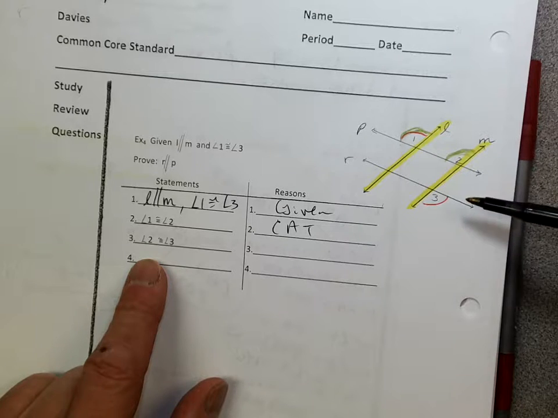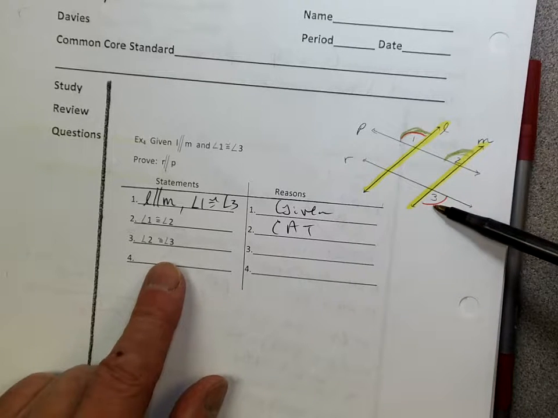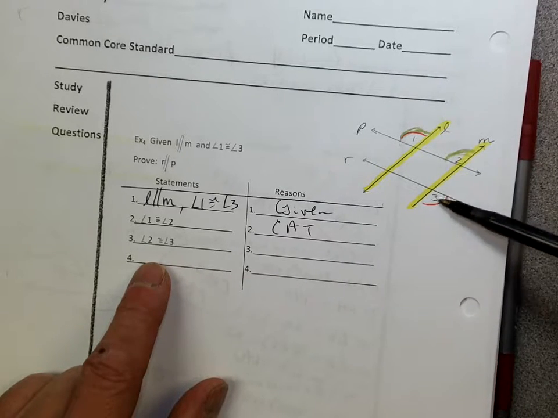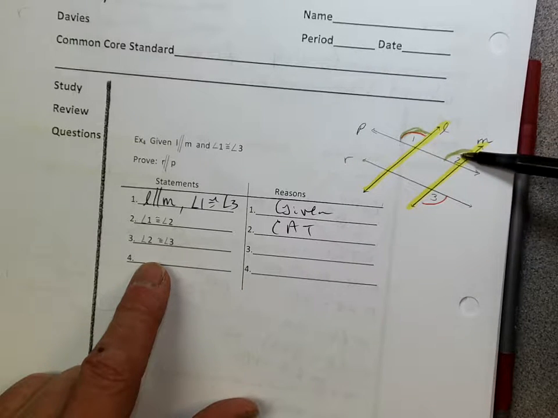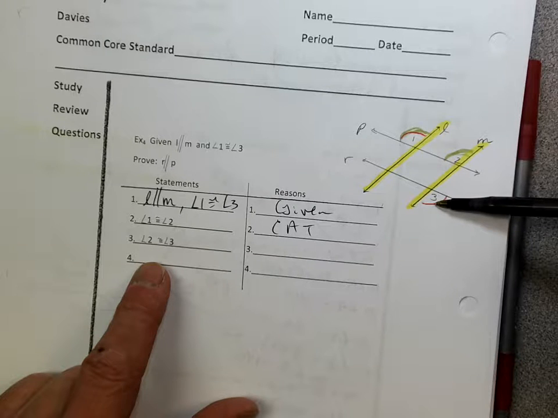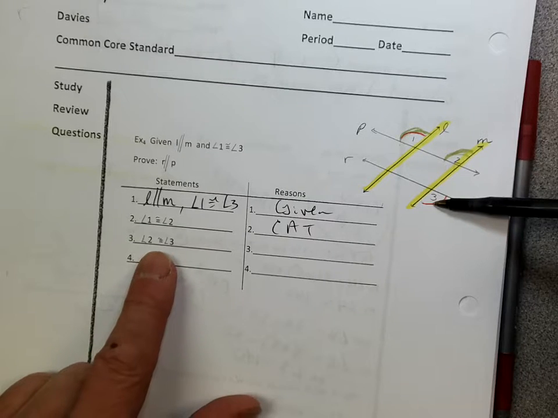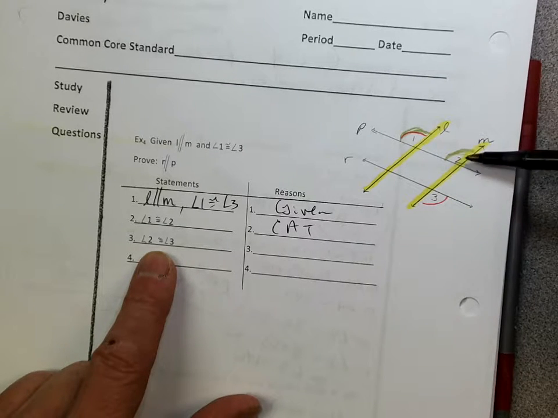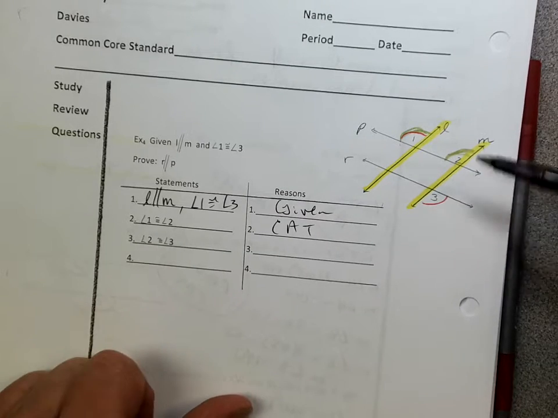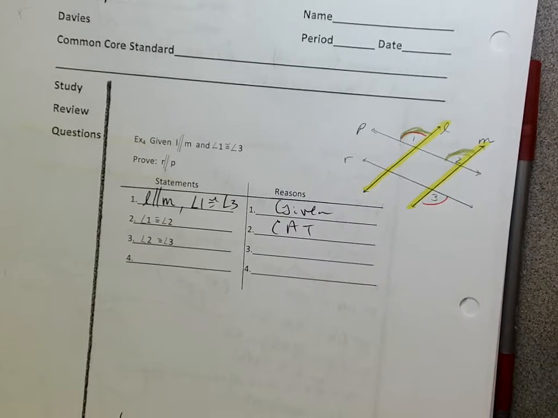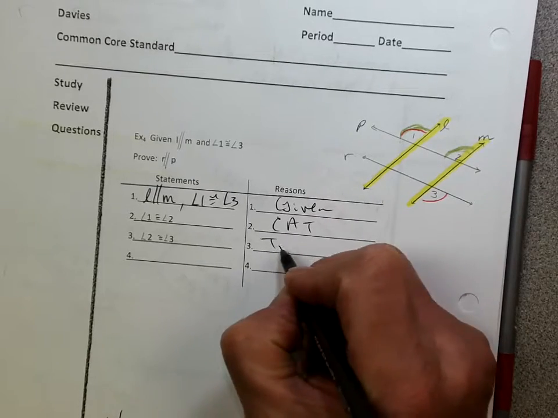Now we're going to say 2 is congruent to 3. Well, if 1 is equal to 2 and 1 is equal to 3, it's like if I'm as cool as Mason and Mason's as cool as Kurt, then I'm as cool as Kurt. So if 1 is equal to 2 and 1 is equal to 3, then we know 2 has got to be equal to 3 by transitive property.